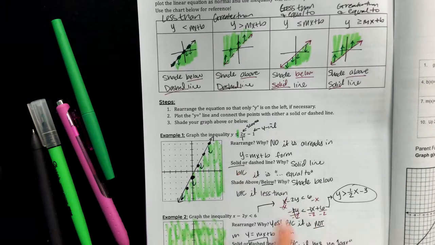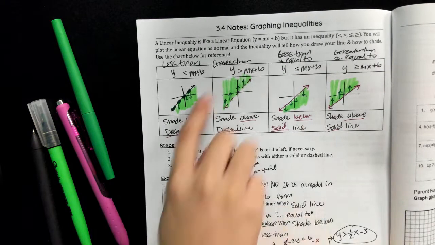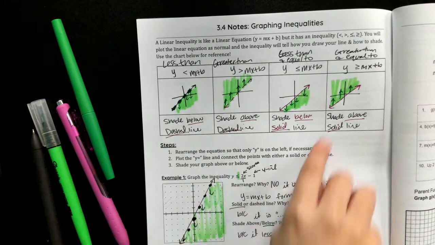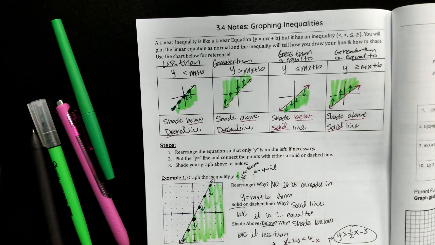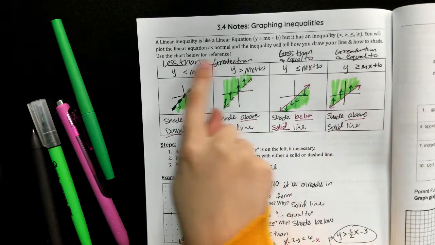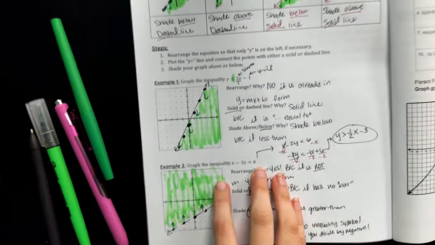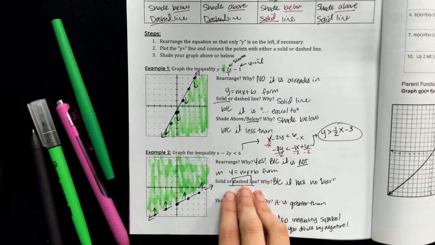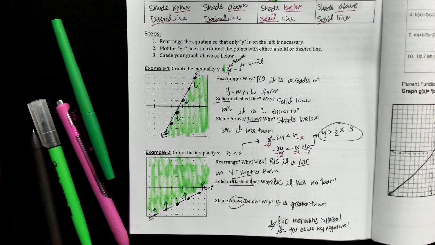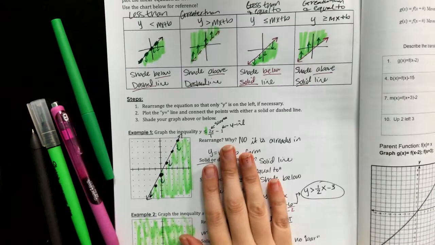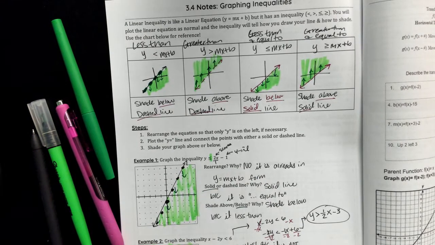So really important, make sure you know your steps. This is very, very important. Make sure you write down your graphs as well as the descriptions, the names, what the forms look like. And then these are the questions you should always be asking yourself as you're solving these problems. Do I rearrange? Yes or no? Why or why not? Do I have solid or dashed line, shade above or below? Other than that, go on to your practice page for this section.